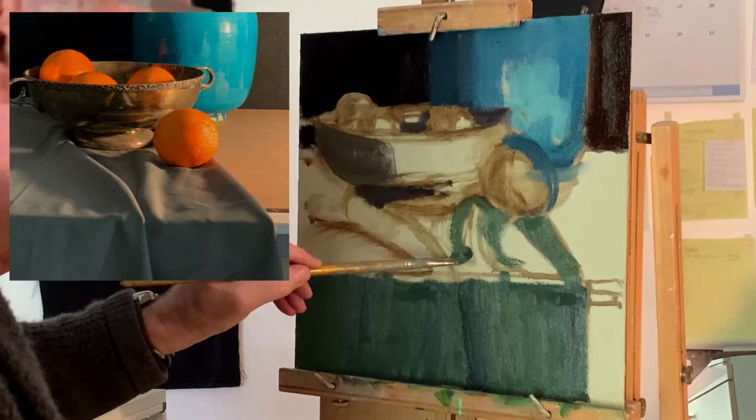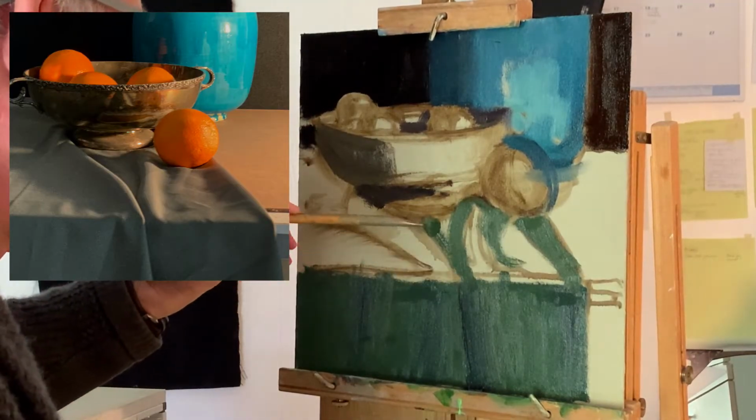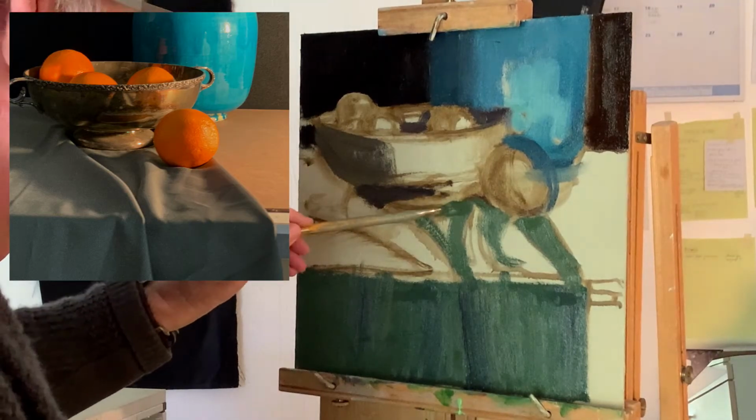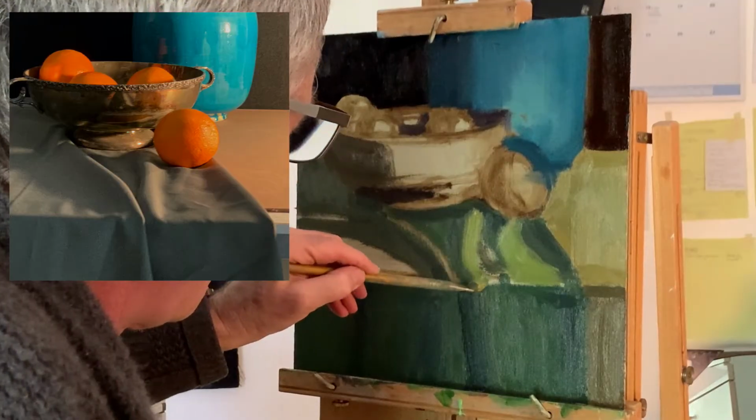And you can see I've got a cool blue green for that. And then when I put in the lit side, it's a warmer yellow green. So there's a good sense of value shift and of temperature.